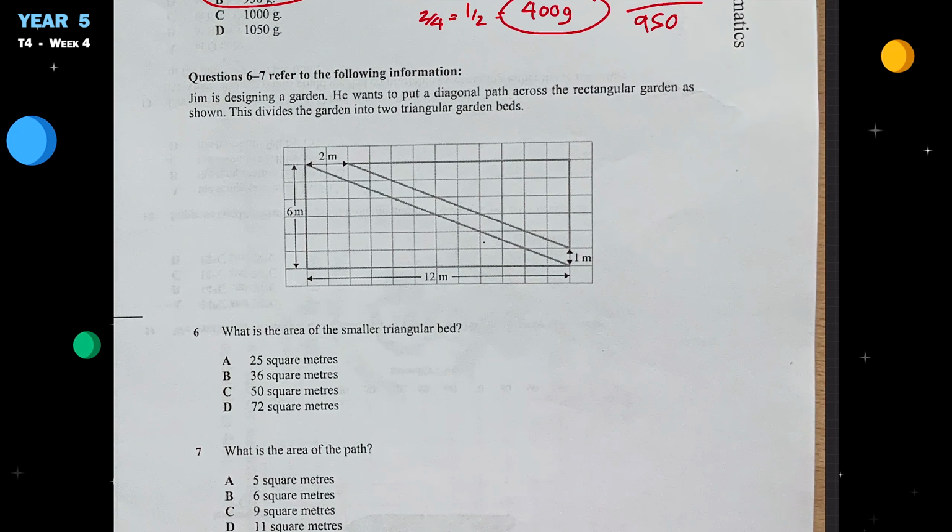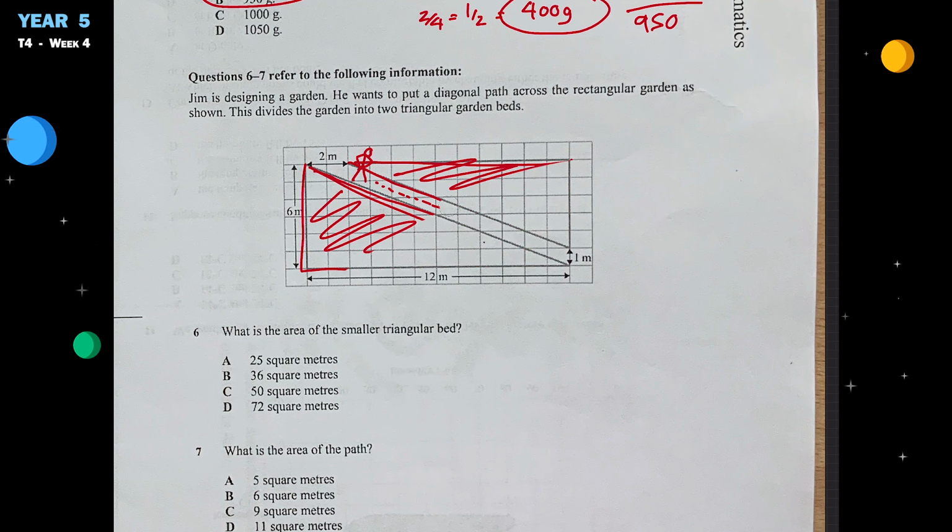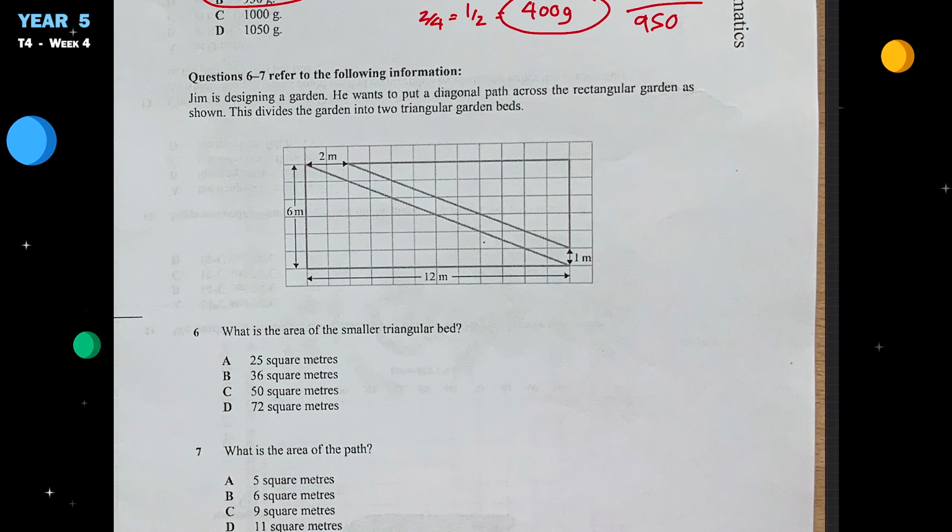Alright, next one. It says Jim is designing a garden. He wants to put a diagonal path across the rectangular garden as shown. So here's his garden. He wants to build this diagonal path so you can walk. So imagine that's him, walking down this path. This divides the garden into 2 triangular garden beds. These 2 triangles are to be used for garden purposes. He can plant whatever vegetables he wants.